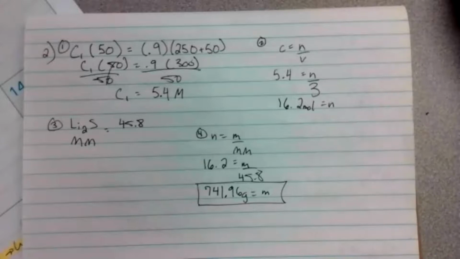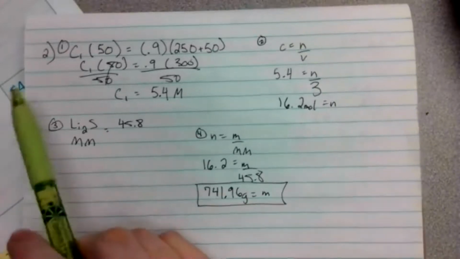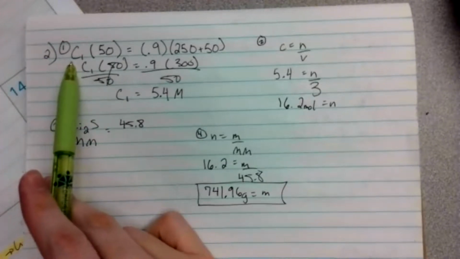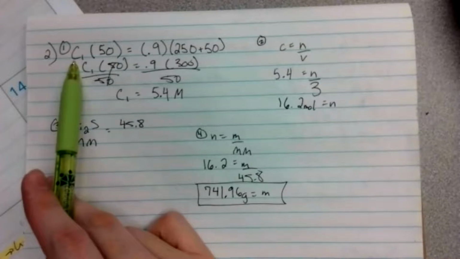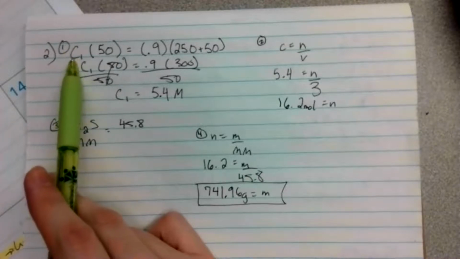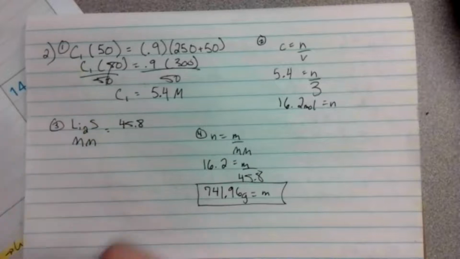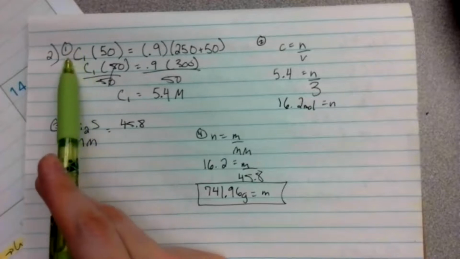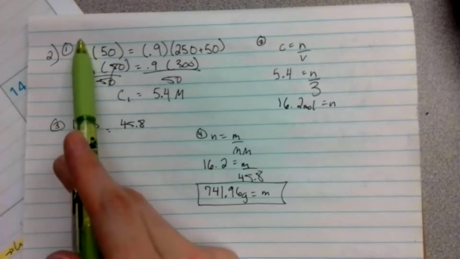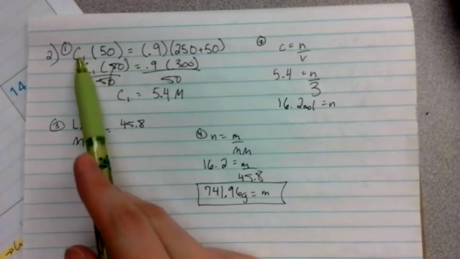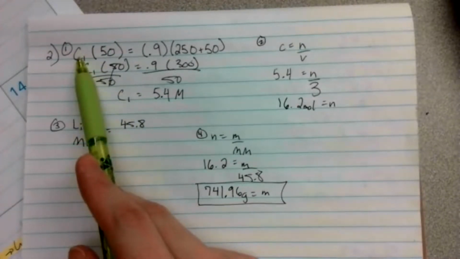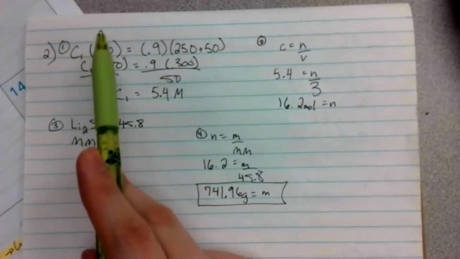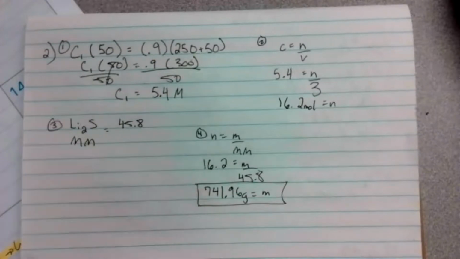The second question is a bit more complicated because this is the question where we are not given the concentration of our stock solution. Instead, we are asked to find the concentration of our stock solution. So we're looking for C1, and we're doing that so that we can eventually get the mass of the solute that was used to make our stock solution. Right now, we don't have enough information for that, but we do have enough information to plug things into our C1 times V1 equals C2 times V2 formula.